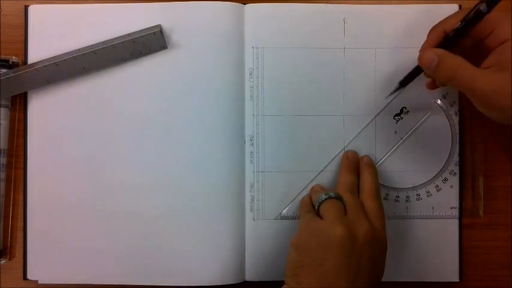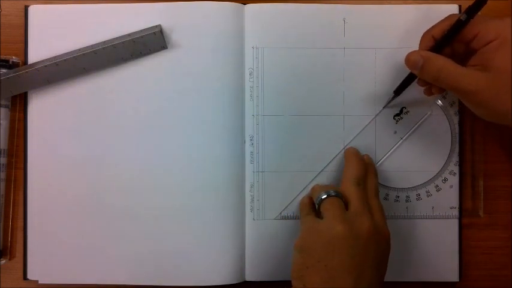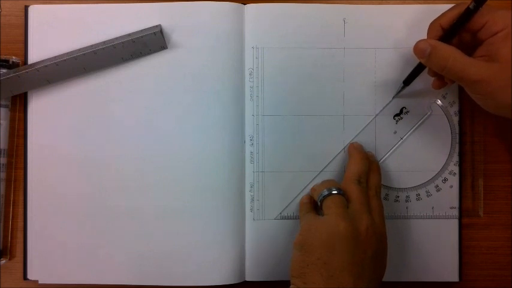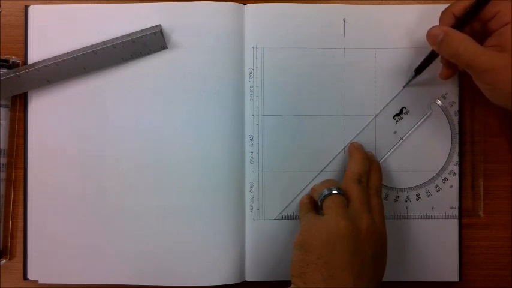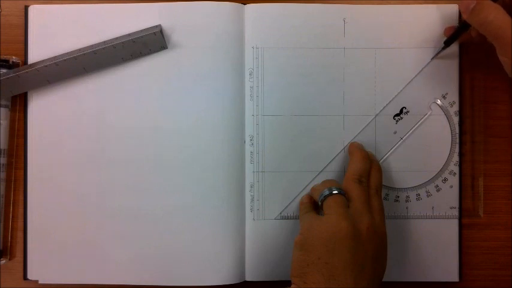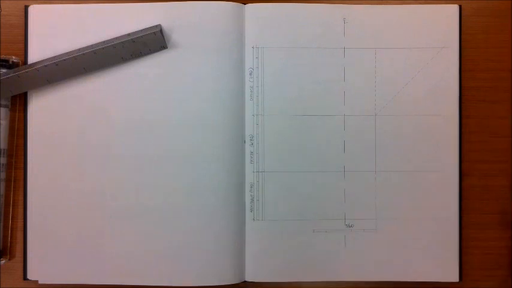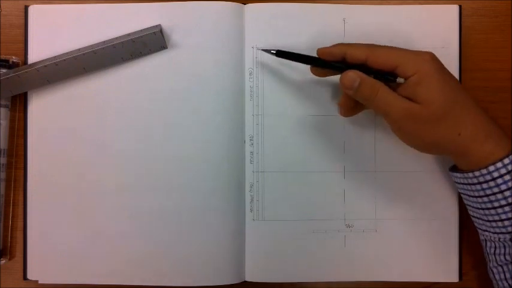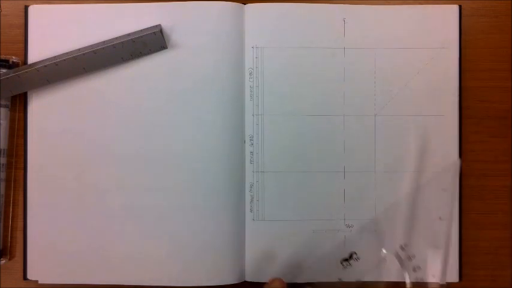Because what this 45 is going to give us is the outermost projection of the cornice. So there we go. And that projection, since this is a 45 degree, it is 7/8 diameter.